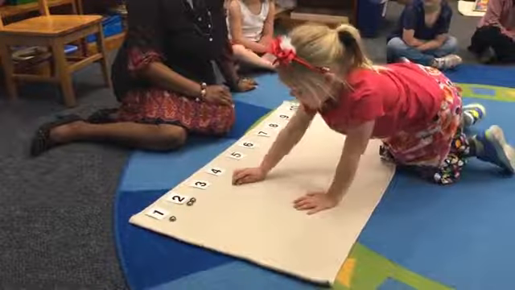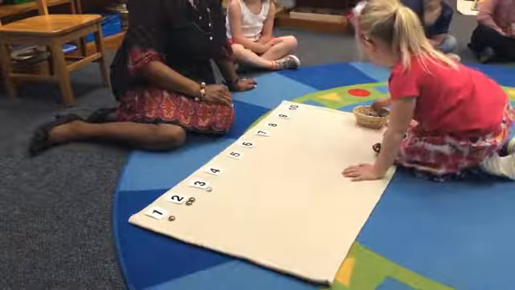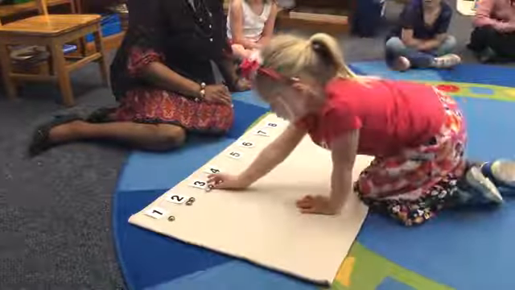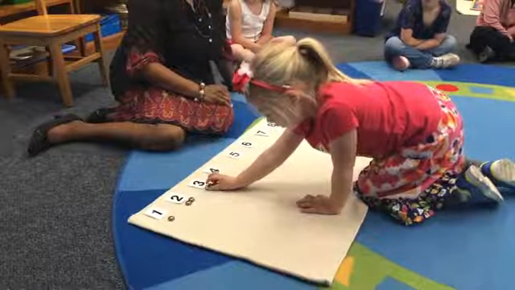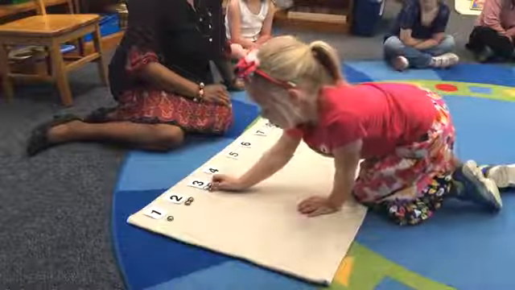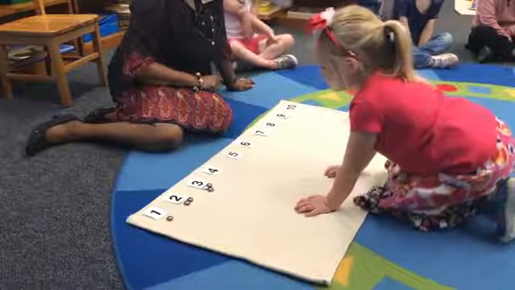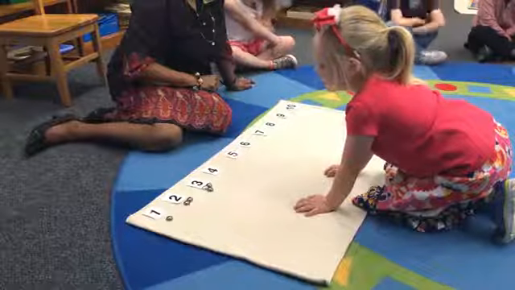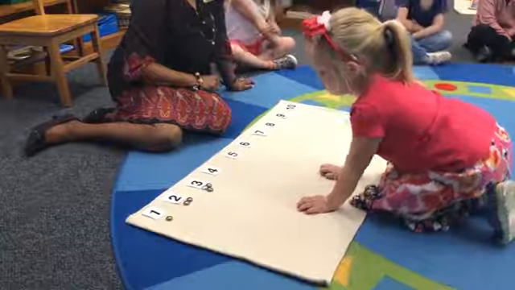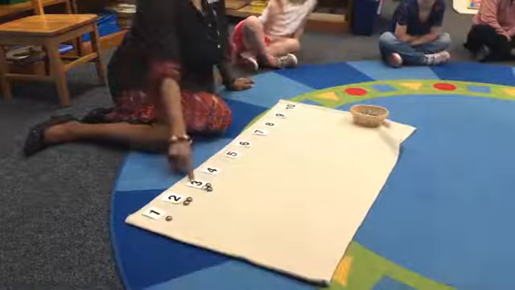1, 2, 3. Is it an odd or even number? Odd. Why? The last one doesn't have a friend. Thank you. The last one does not have a friend. So number 3 is an odd number.